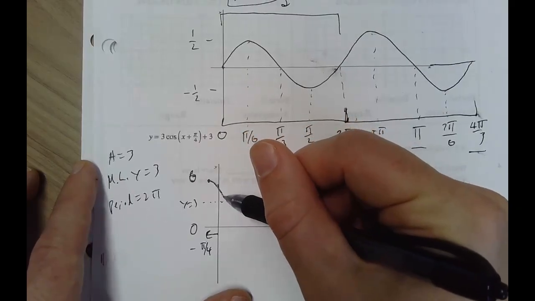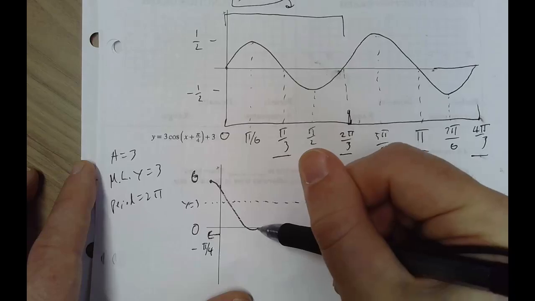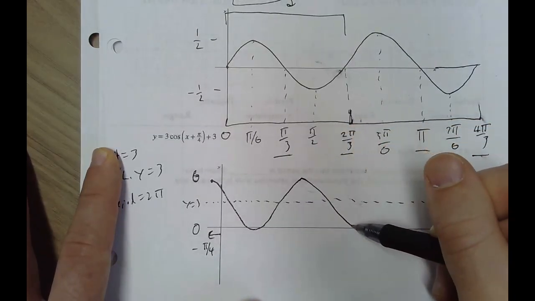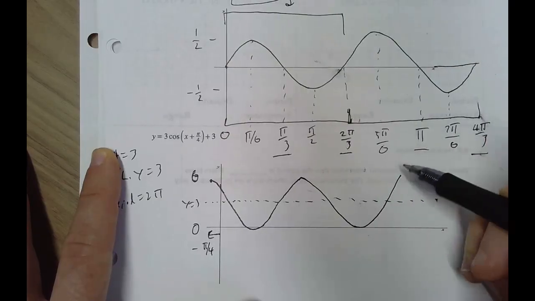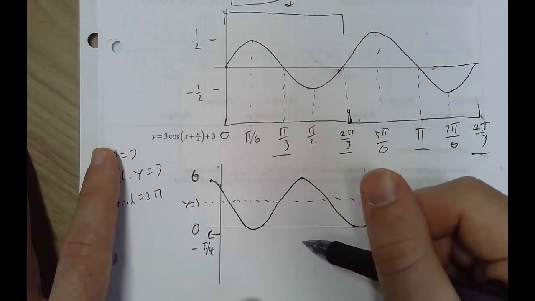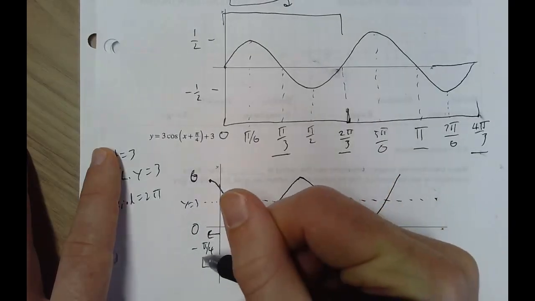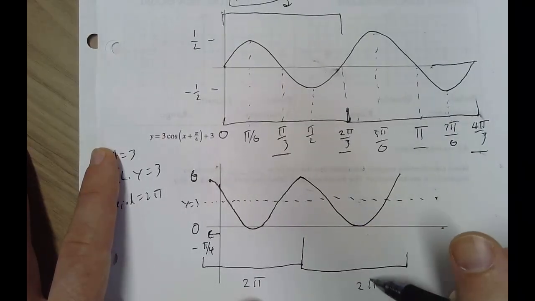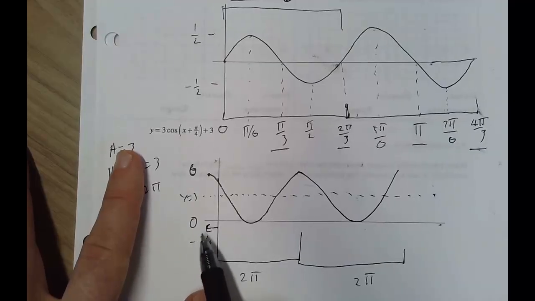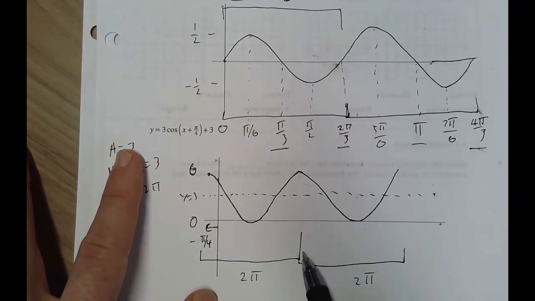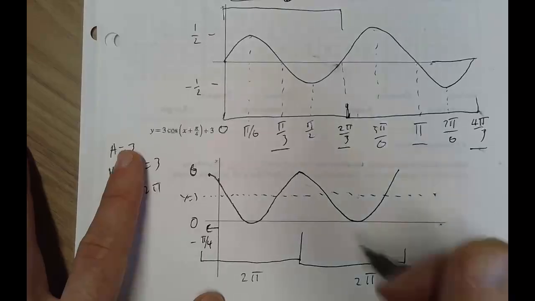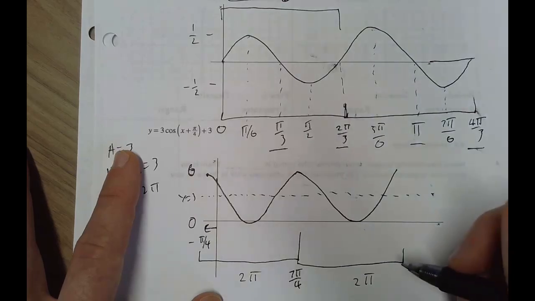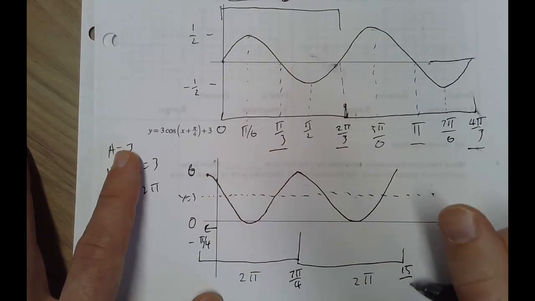So we would go down, back up, be 1 full rotation, down, and back up, be another full rotation. This distance from here all the way to here is 2 pi. The distance from here all the way to here is 2 pi. So from pi over 4 plus 2 pi all the way to here would be 7 pi over 4. 7 pi over 4 all the way over here would be 15 pi over 4. I'm just adding 2 pi.